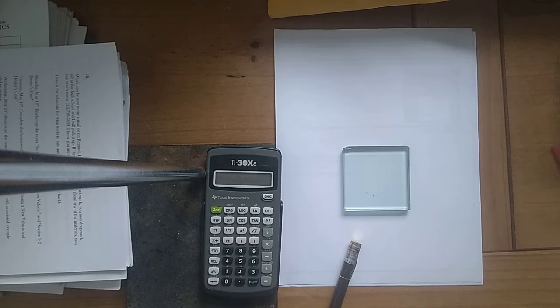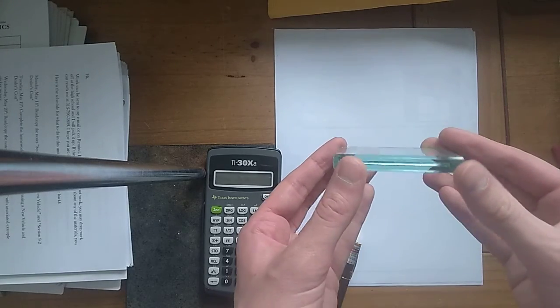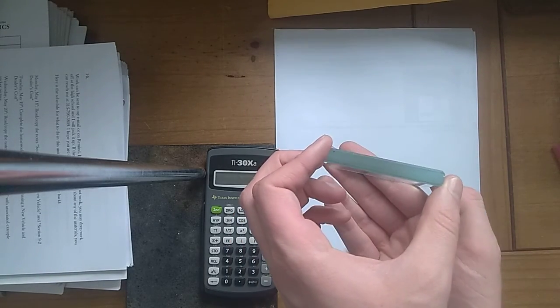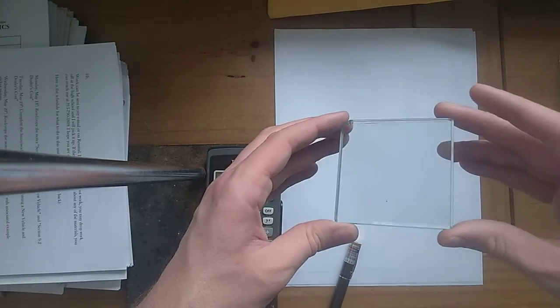Okay, before we get into our practice with Snell's law today, I want to give you an actual demonstration of reflection and refraction. What I have here is just a clear glass plate. Actually, a couple sides are clear. One side is cloudy or frosted over. This is exactly what we'd be using if we were in class and doing a lab with this.